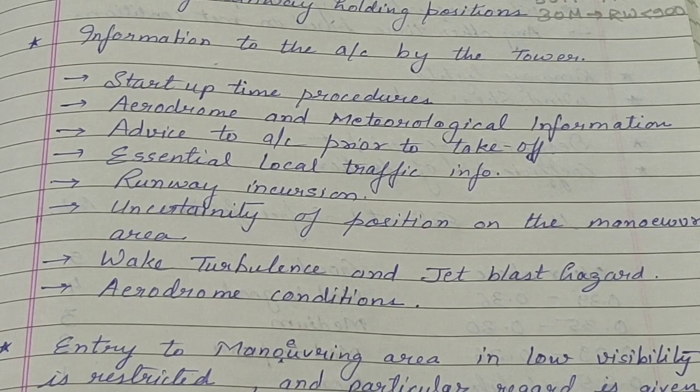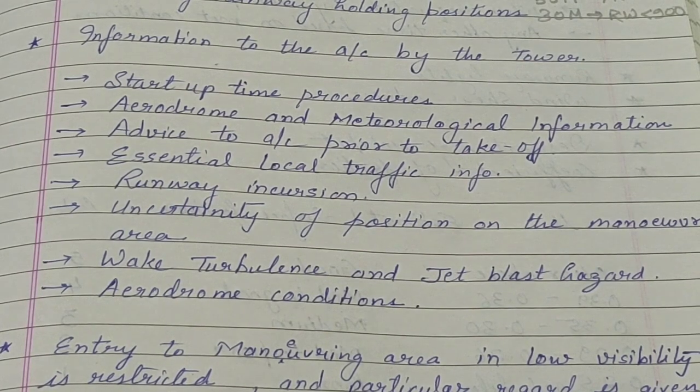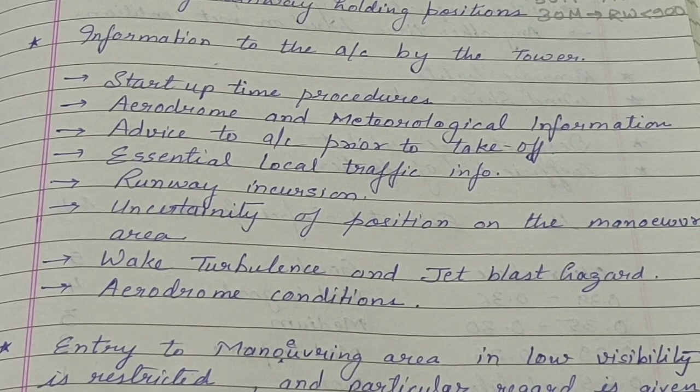In that case, the ATC or the appropriate air traffic service unit will give further instructions, such as to hold on, or to go into such and such taxiway and go to the apron, or follow this path.